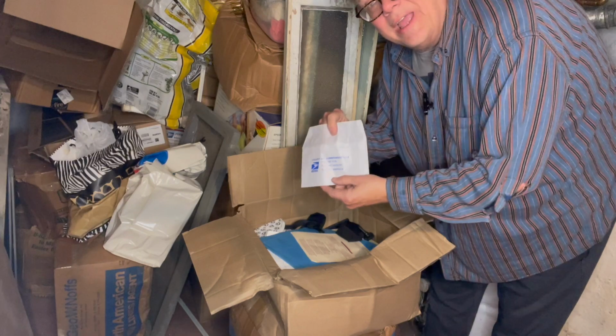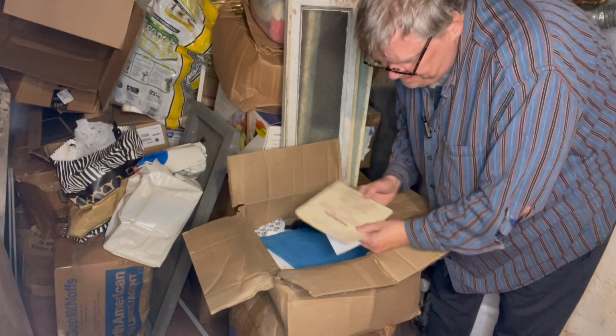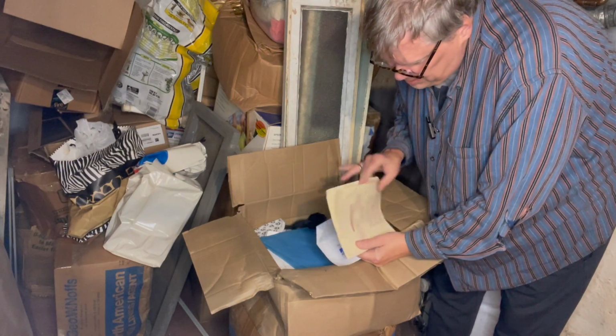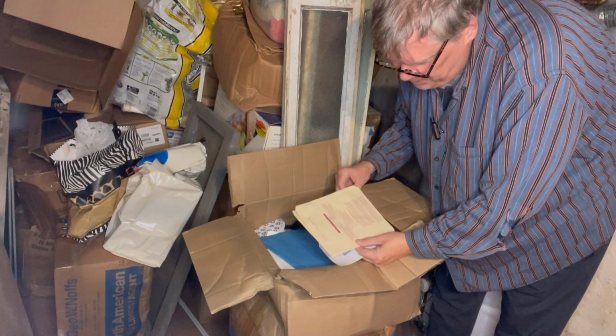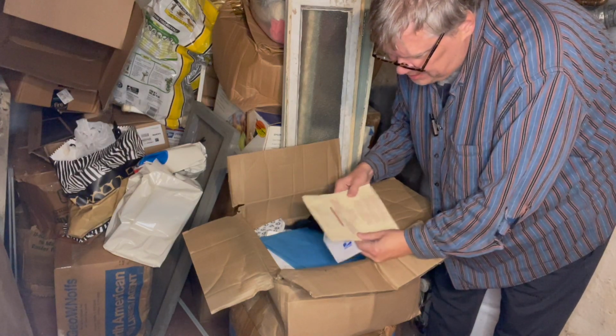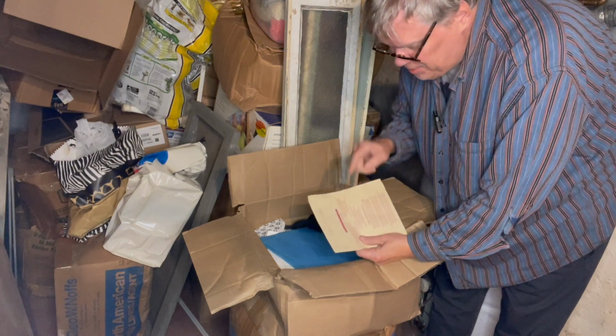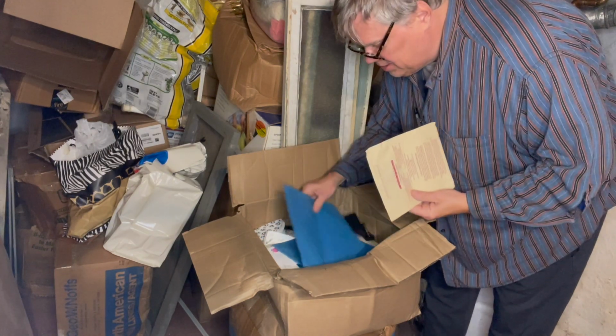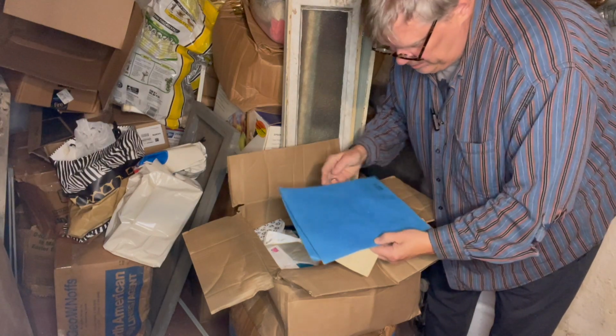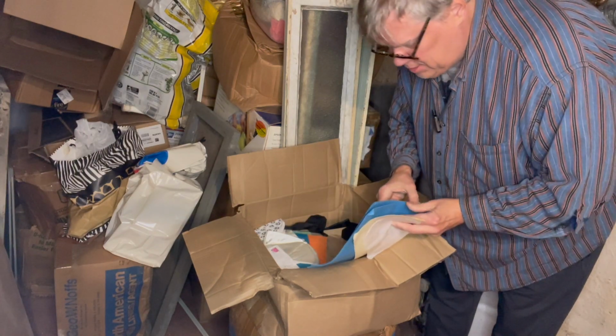Oh, an envelope for stamps. Keeping that. Christmas songs. This is from Our Lady of Los Angeles. And one Christmas, I forget who was there, but we went to the main cathedral in Los Angeles on Christmas. Empty folders.